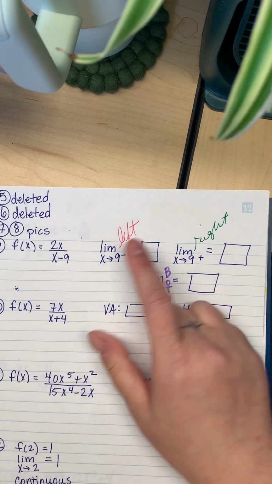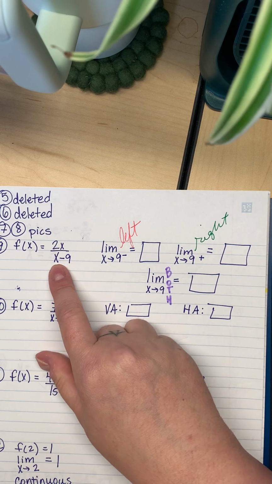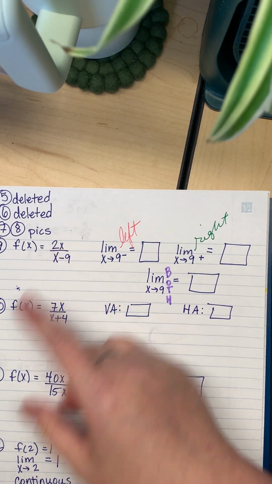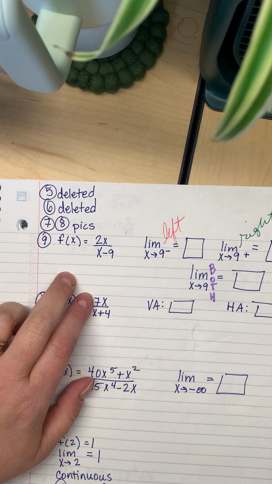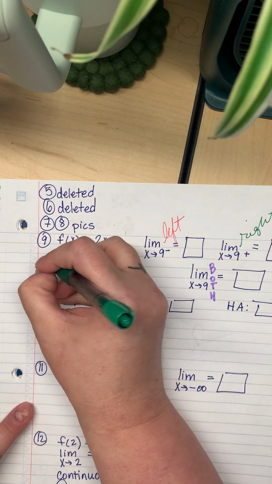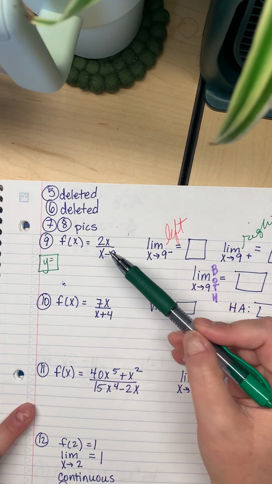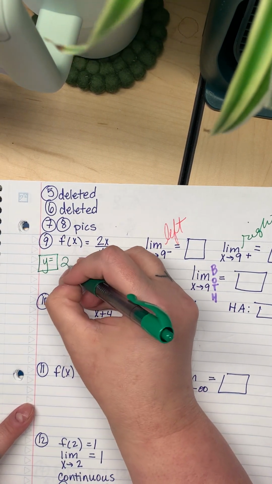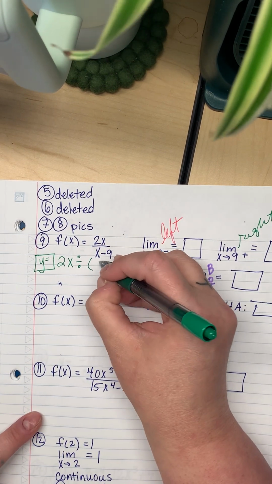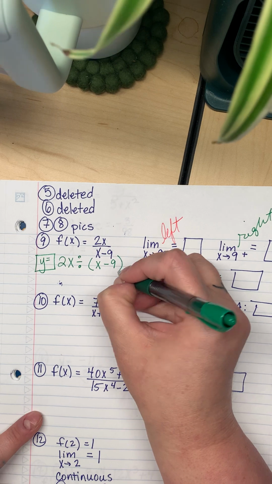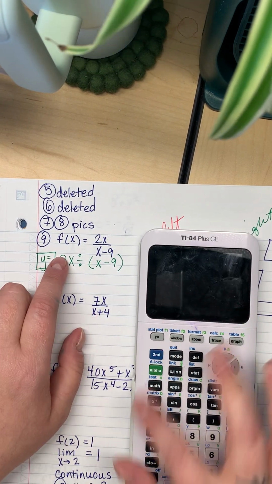Okay, well, if you try plugging 9 into the bottom of this fraction, your calculator says error. So we're going to do something else. We're going to graph this. So let's go to y equals, and we're going to put this in our calculator. We're going to have 2x divide sign, but then make sure you do open parentheses x minus 9.